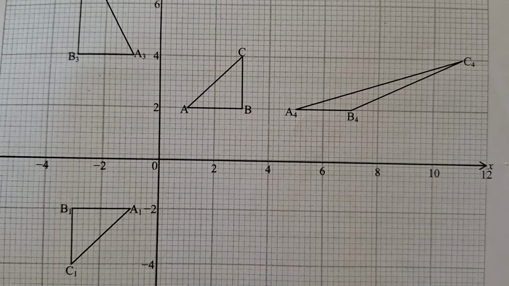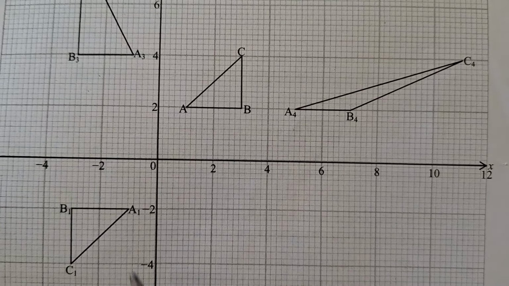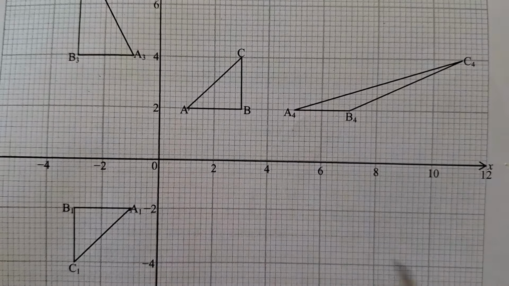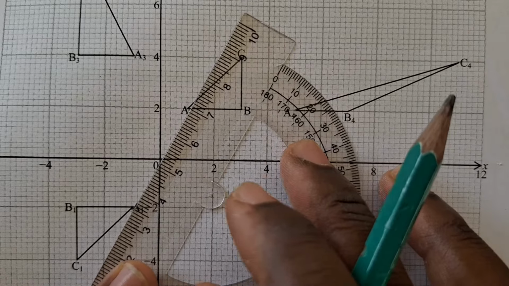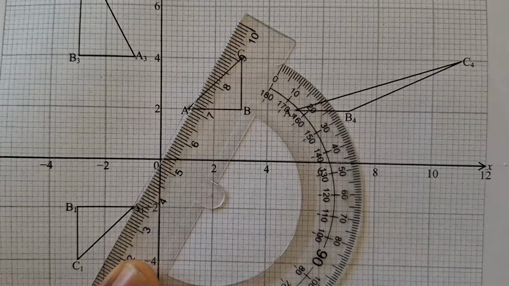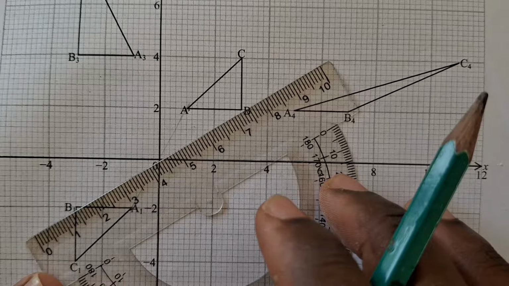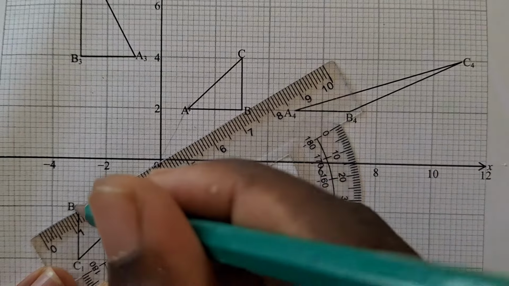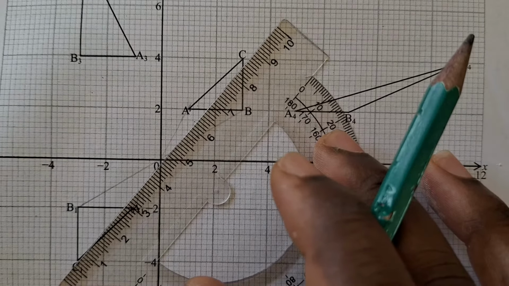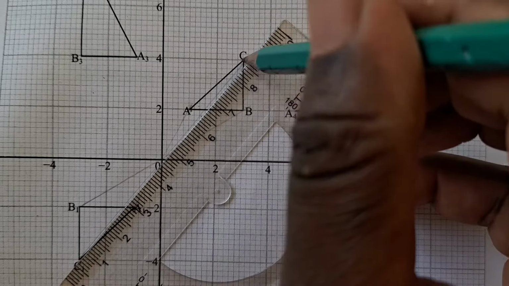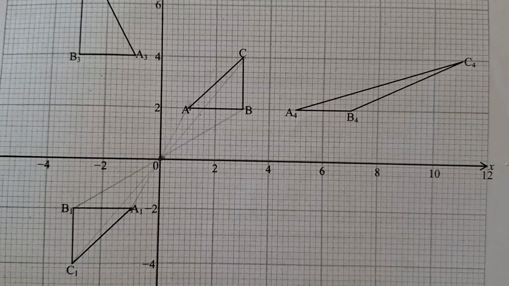In case you're doubting if it's a rotation, you can join the corresponding points. So point A right here, join those 2 points like this. Pick other 2 points and join them. I'll pick B and B1, it's right here and there. I can also pick C and join. So this is a rotation. You can see where they're meeting. It's right here at the origin.